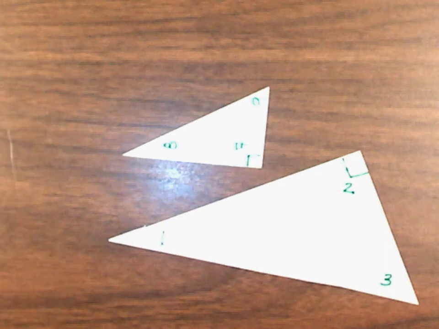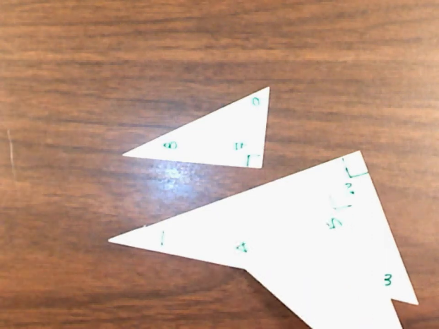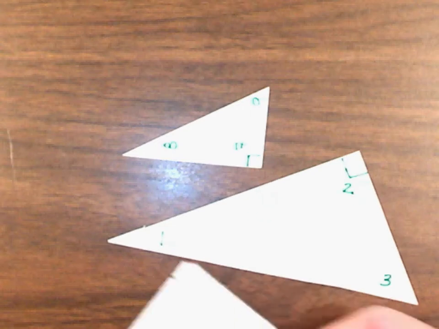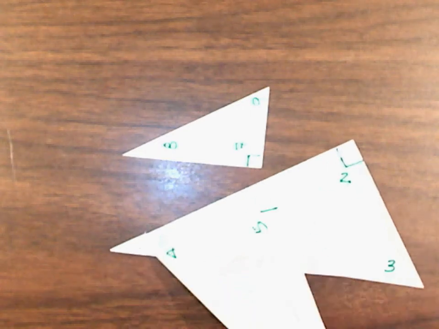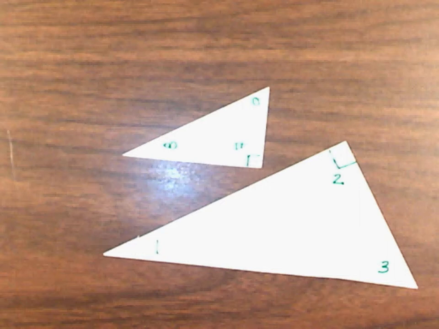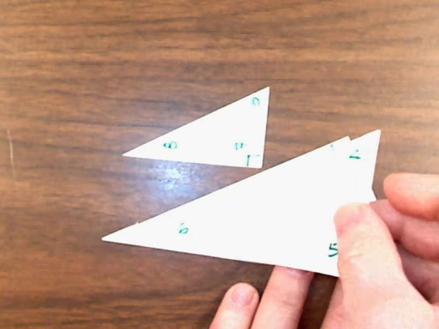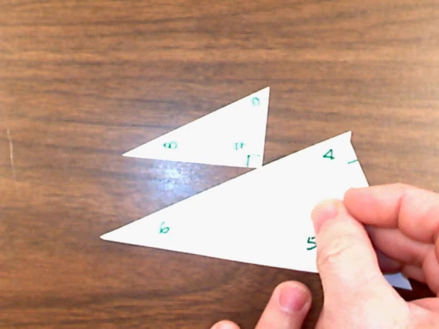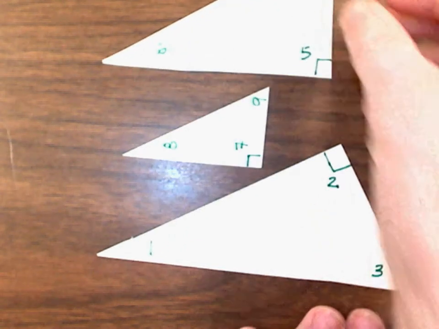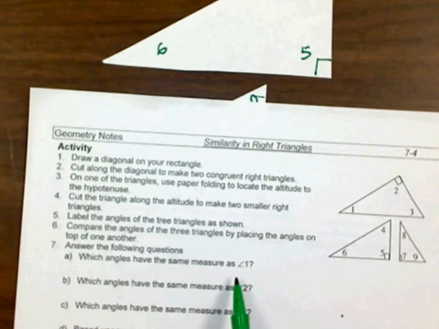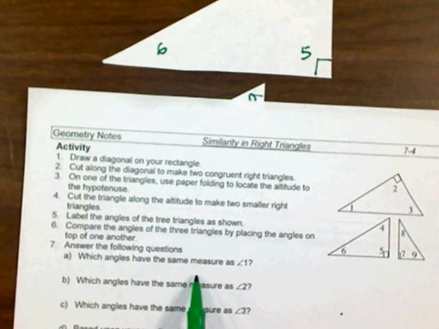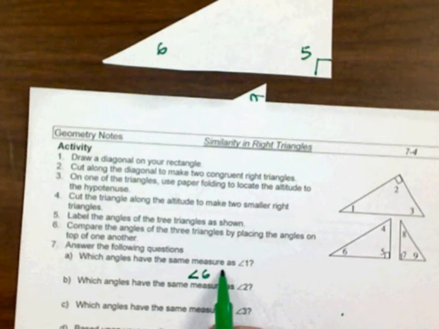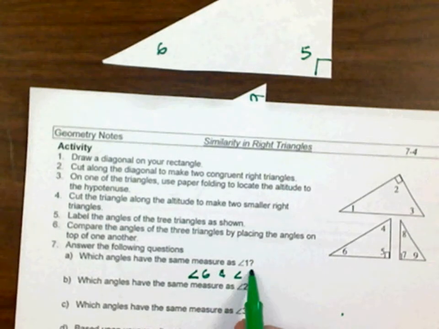With the small triangle, the right angle here is not going to be equal to angle 1. Angle 4 is a little bit too big, but when I lay the medium triangle on top, you'll see that angle 6 and angle 1 are the exact same size. So we've found that angle 1 is congruent, or has the same measure, as angle 6 from the medium one and angle 8 from the small one.